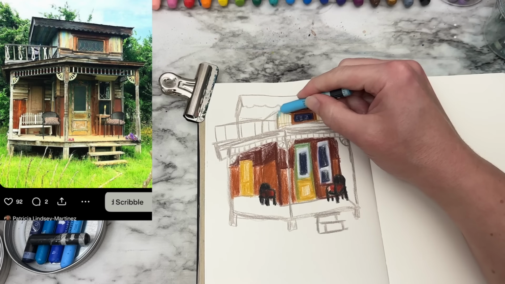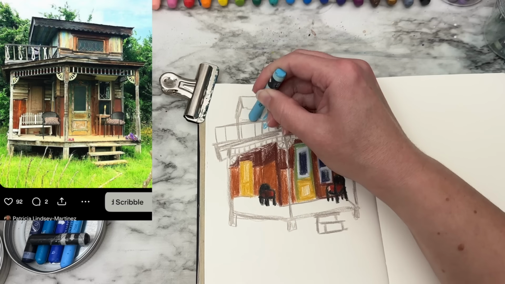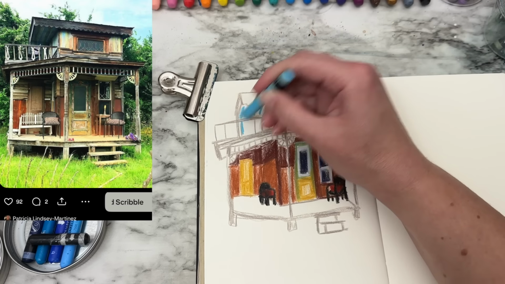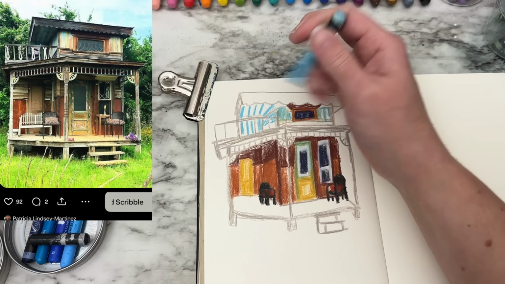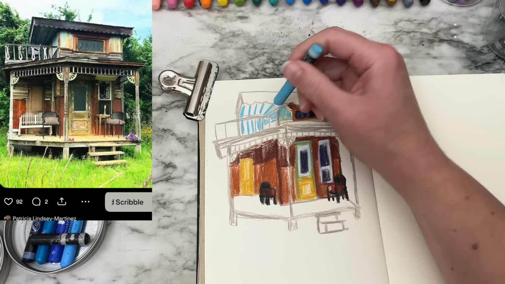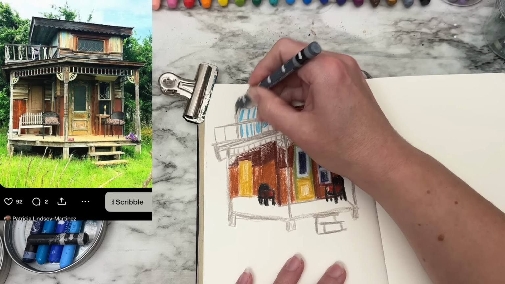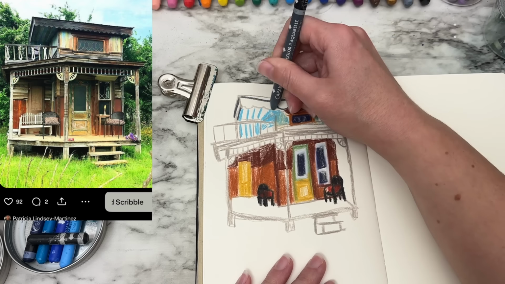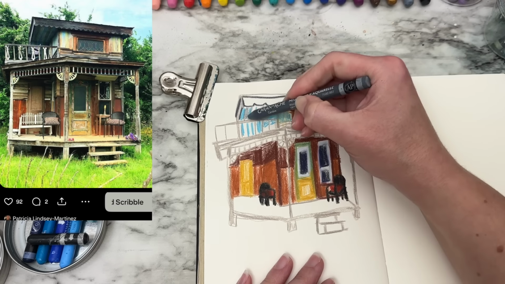Let's add a bit of blue. It looks like the underneath side is blue. And then this comes down. And I think there is a chair sitting up here, but I am 100% not gonna do the chair. This is a really fun one.